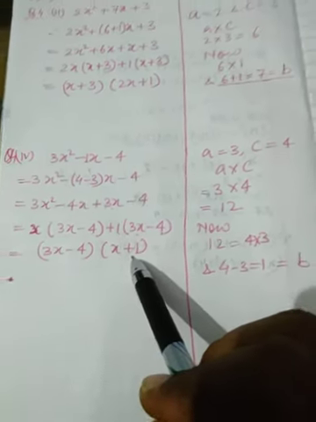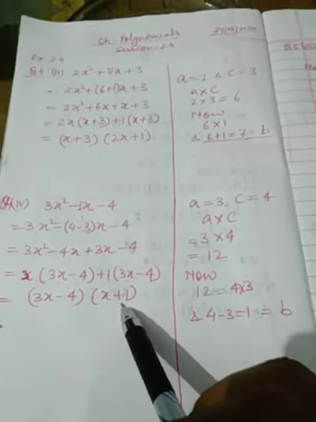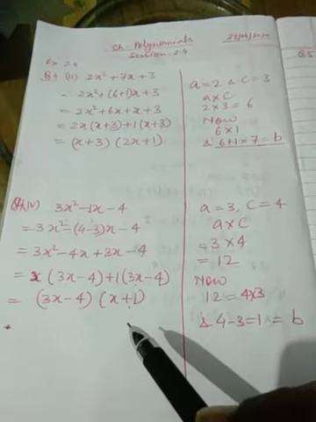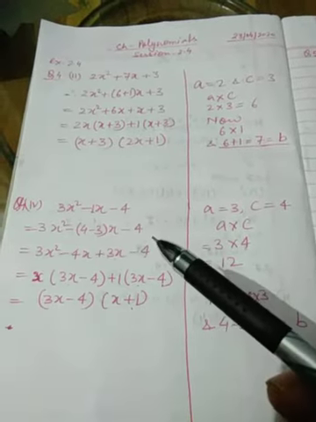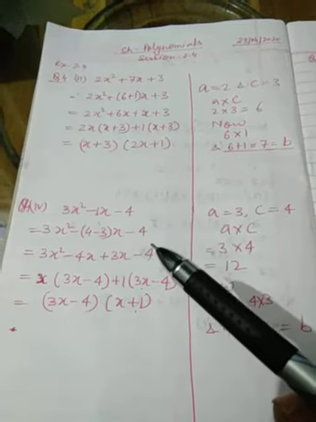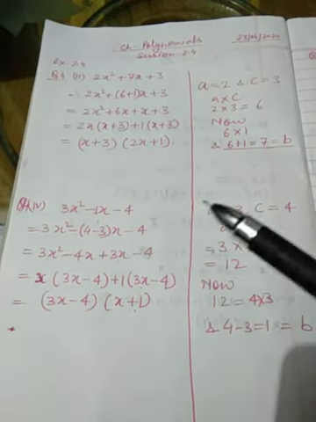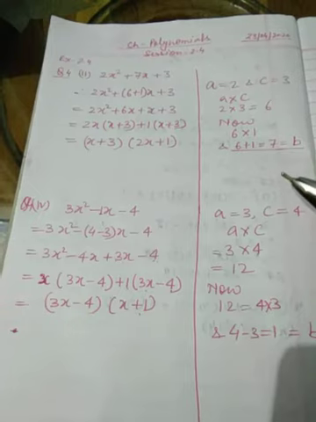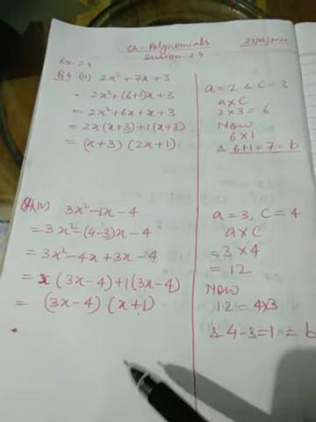So in this way you can solve different questions on trinomials, and the method will be splitting of the middle term. Splitting means you have to break down the middle term in such a way that the total number of terms becomes 4, and then we can make the group of first two and last two.